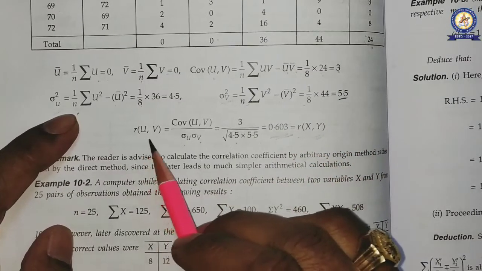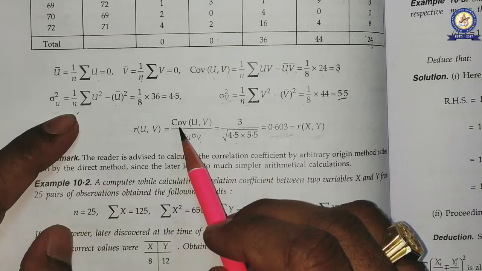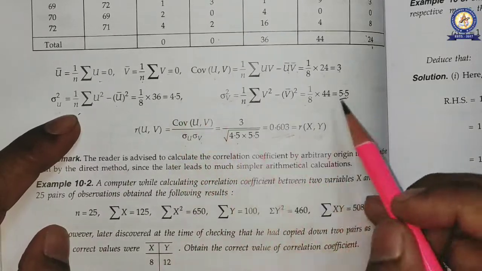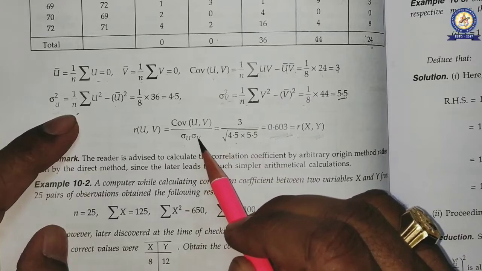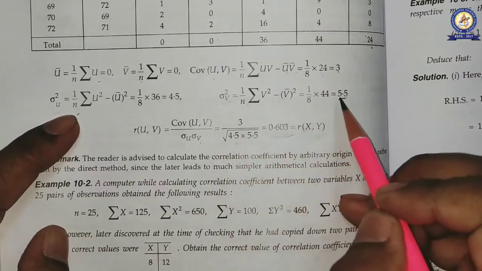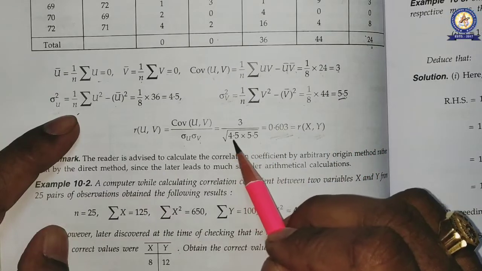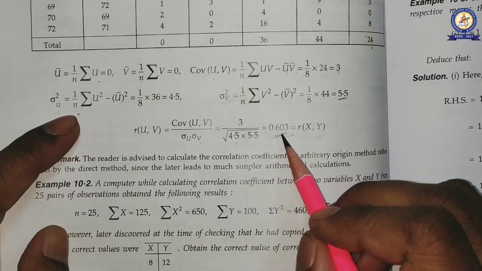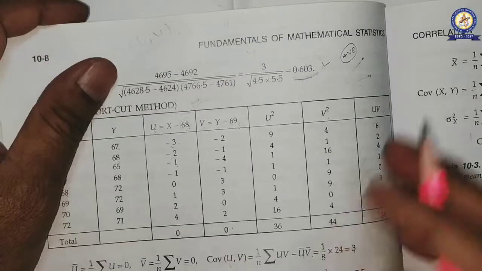So the correlation coefficient of uv will be how much? Covariance of uv by standard deviation of u, that means root over of 4.5, into standard deviation of v, sigma v. So sigma v square equals this much, so root over of 5.5. So root over of 4.5 into 5.5, we are going to get 0.063, exactly this one.